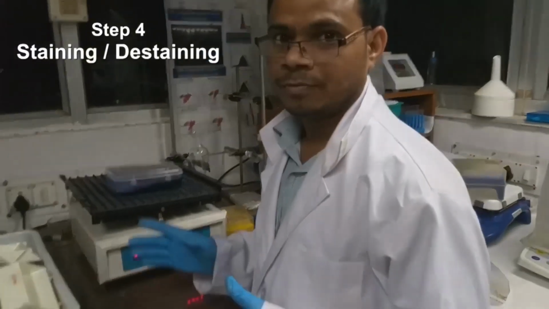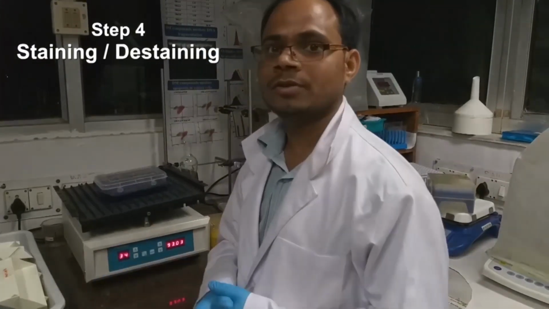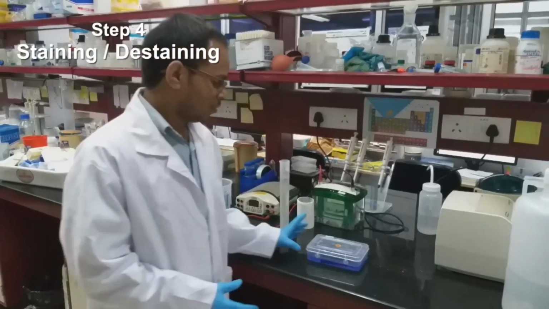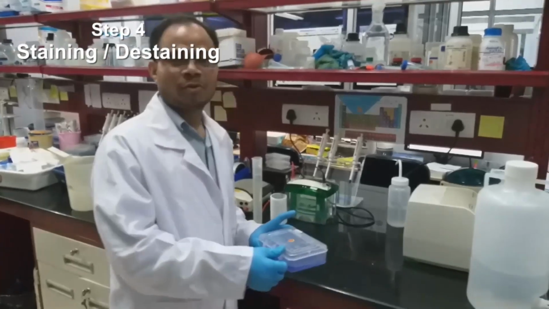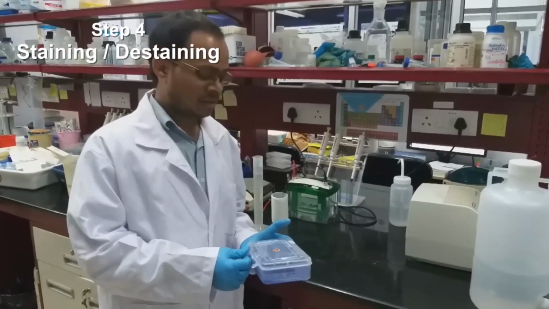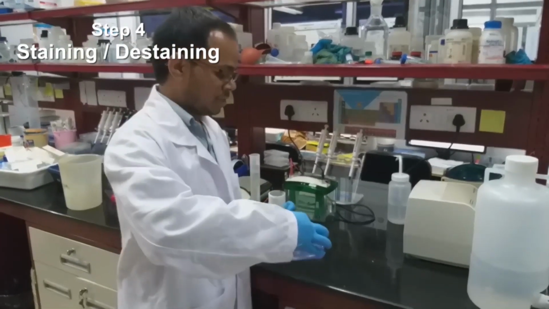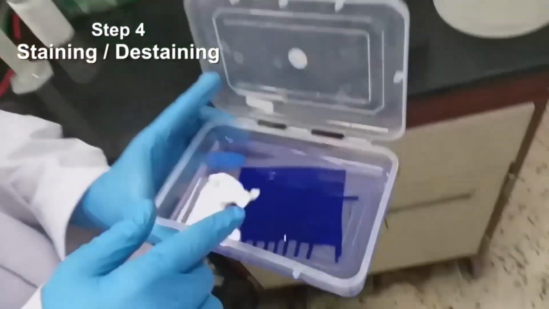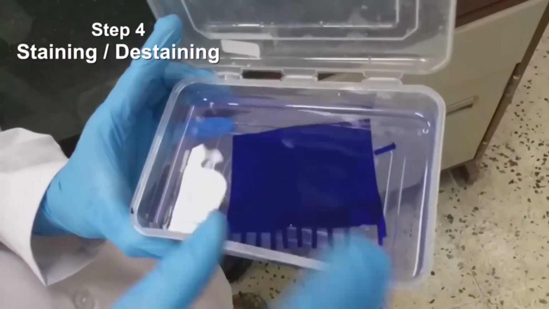So once the time is over, after 2 hours, we will destain. Now we kept it 2 hours in staining solution. As we can see, the staining is over. You can see the gel has completely turned blue.